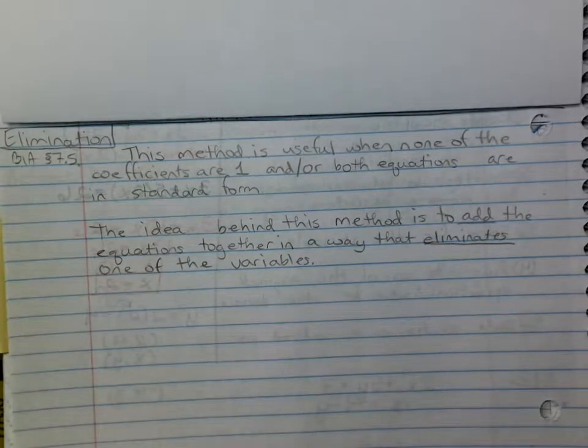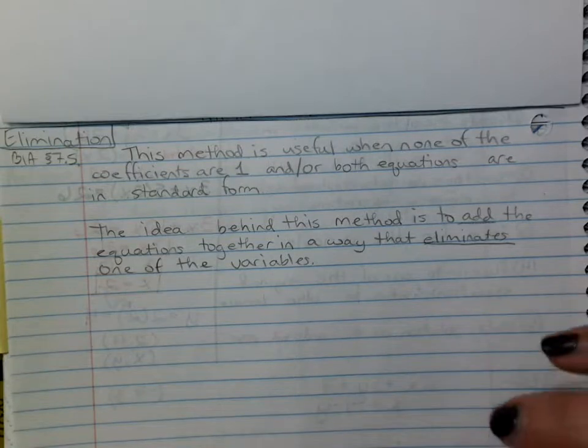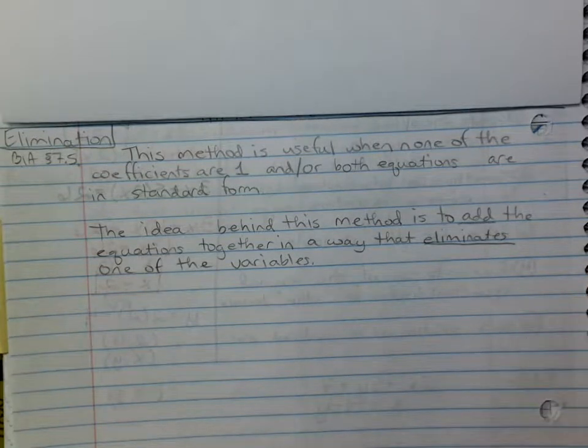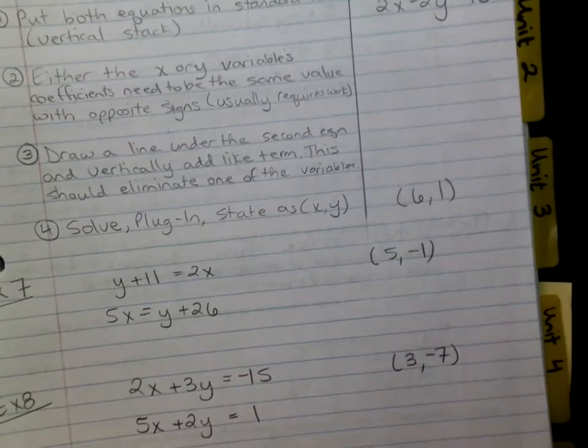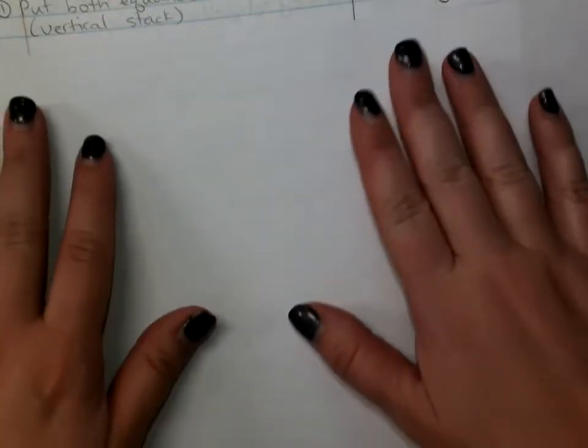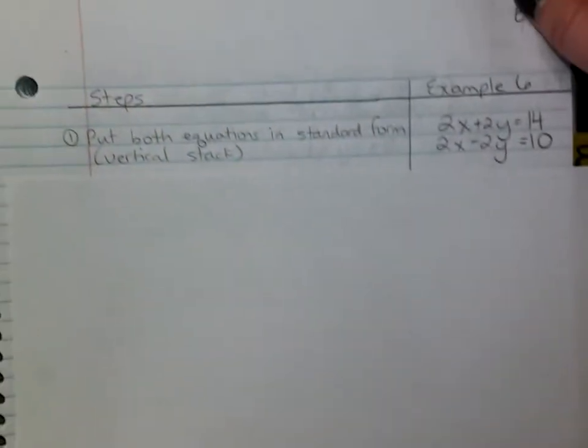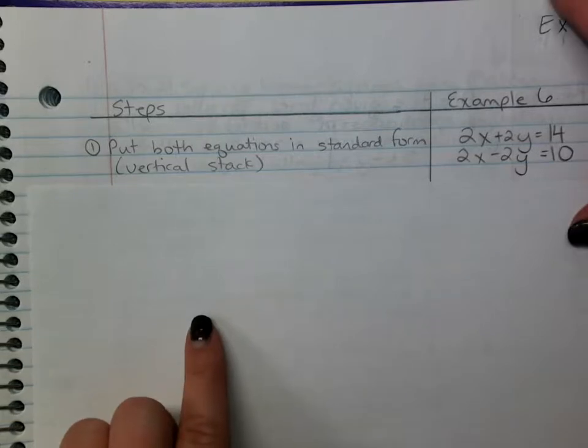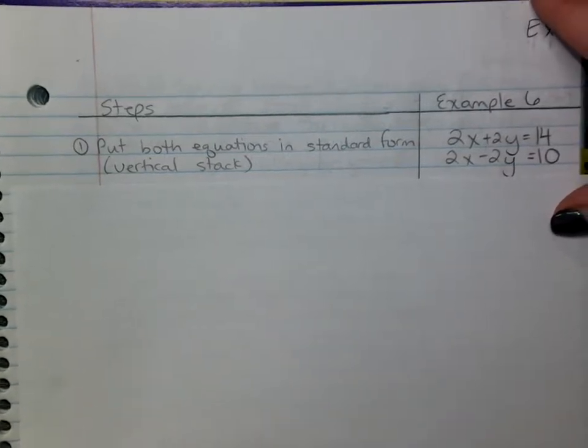So we're going to again go through the steps for the elimination method, and then we'll go through a couple examples. And don't forget, you can always pause the video if you need more time to write anything down. Alright, so you might want to split your page into 2 columns. We've got the steps on one side and the example on the other.